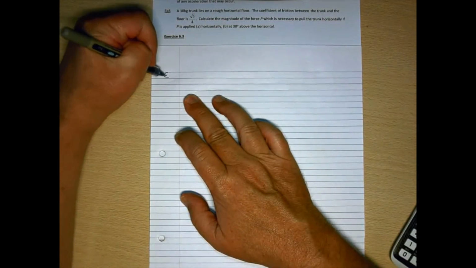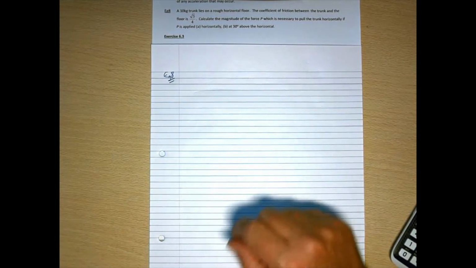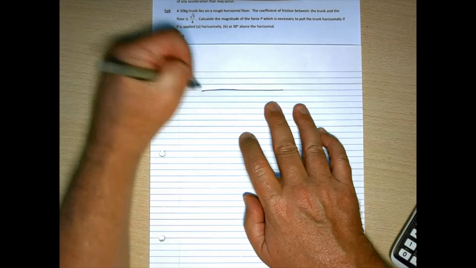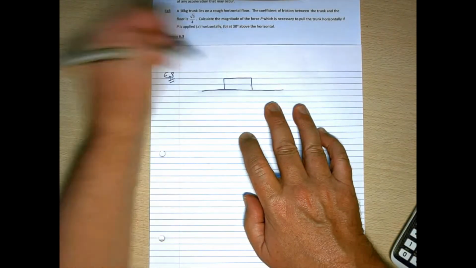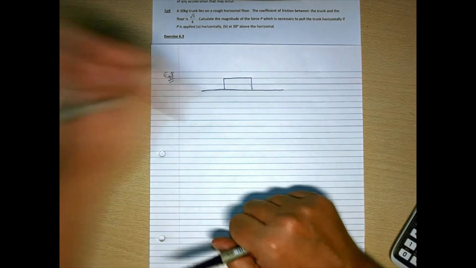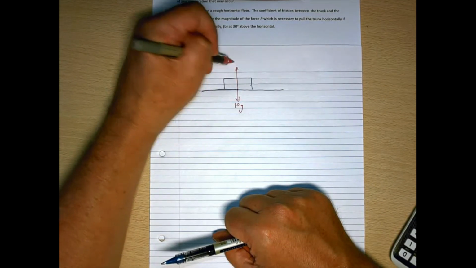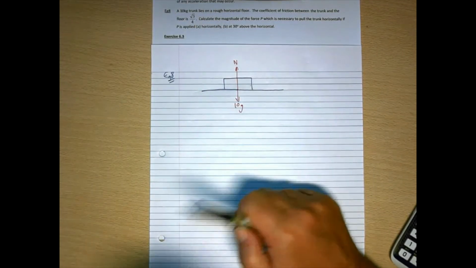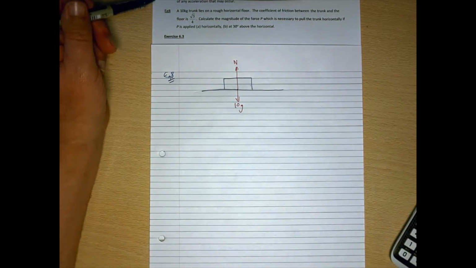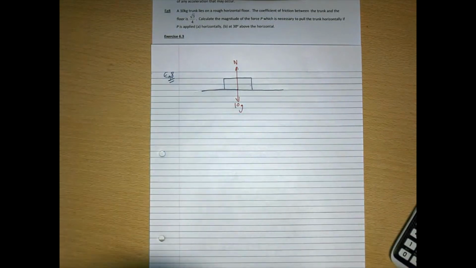Okay, moving on to Eg8. A 10 kilogram trunk lies on a rough horizontal floor. So we've got a horizontal floor again. There's my 10 kilogram trunk. So that will have a weight of 10g, and it will have a normal reaction. The coefficient of friction between the trunk and the floor is √3/4.